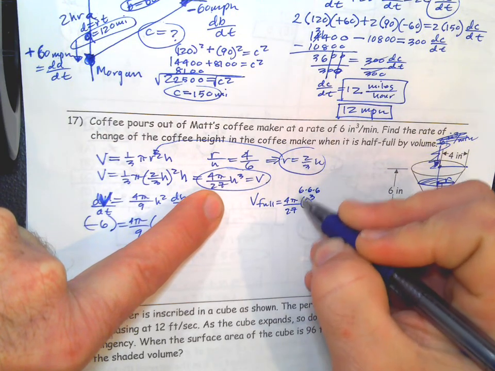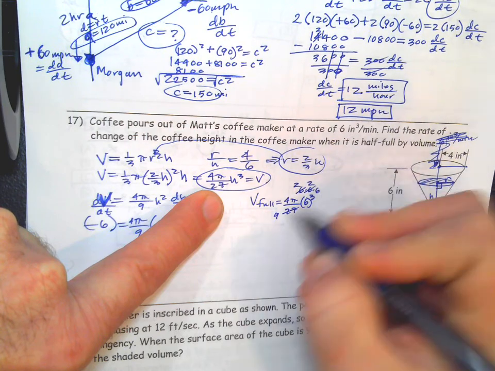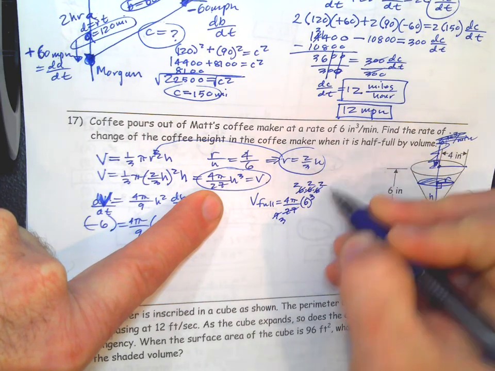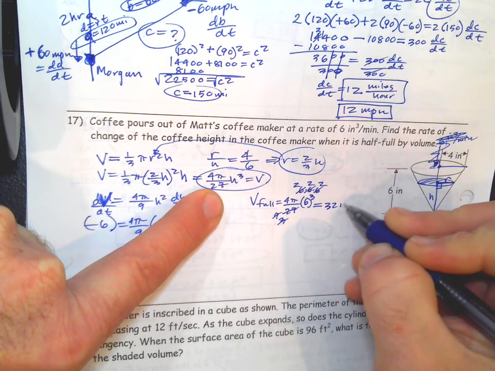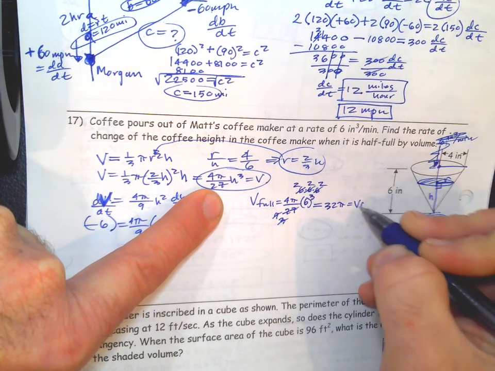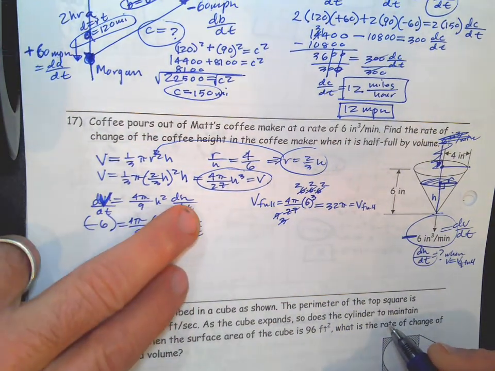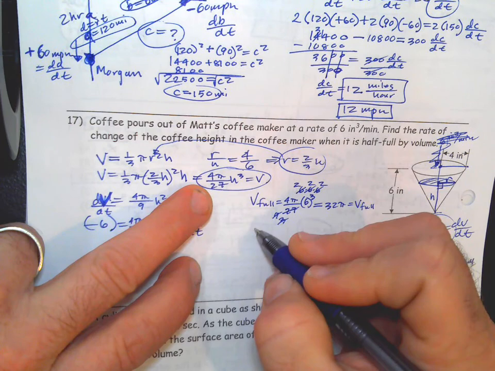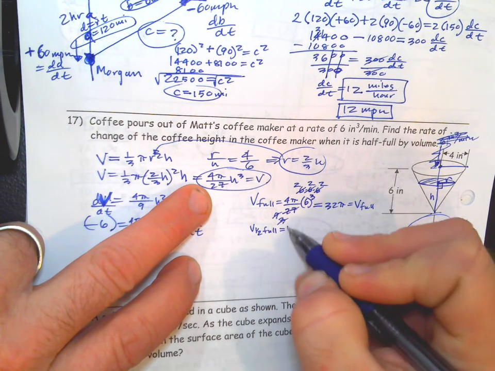And so we could divide a 3 out of each of these. So it's going to be 32 pi when it's full. However you want to pull that off. So the full volume is 32 pi. And so half full is going to be 16 pi.